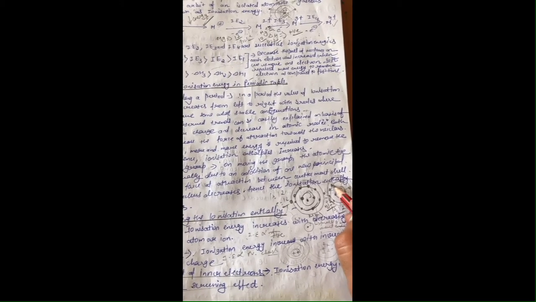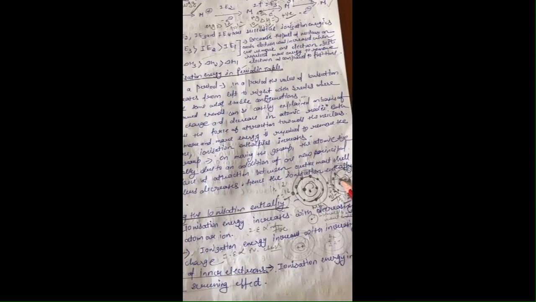Clear? So a large amount of energy is required if I want to remove an electron from this shell. Clear? So now you will get the idea of how I am saying that ionization enthalpy is going to increase when the size decreases. Clear? Overall we have to take the inverse relation always. Clear? And second, that is the nuclear charge.